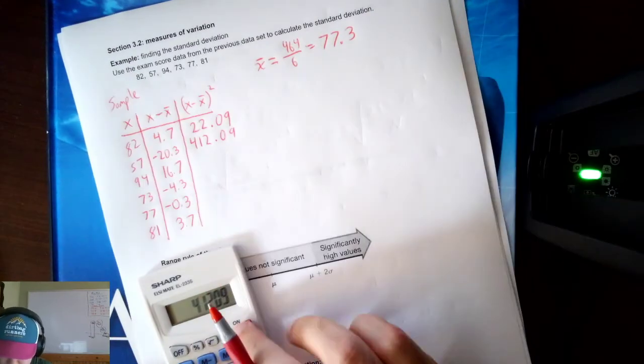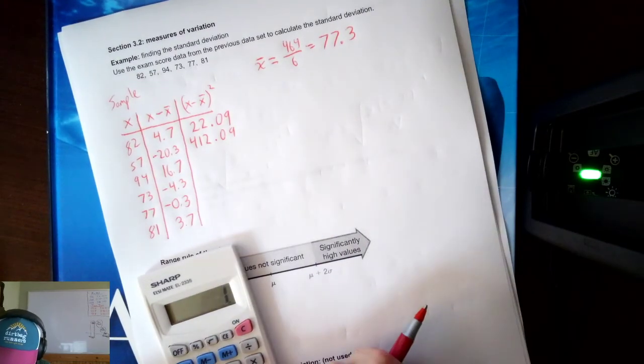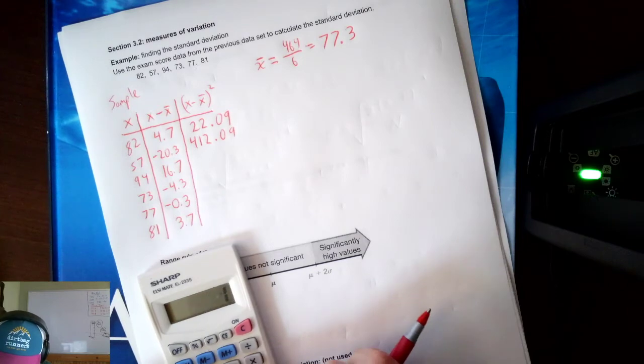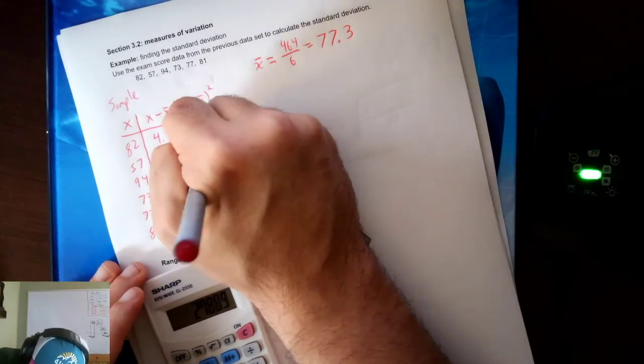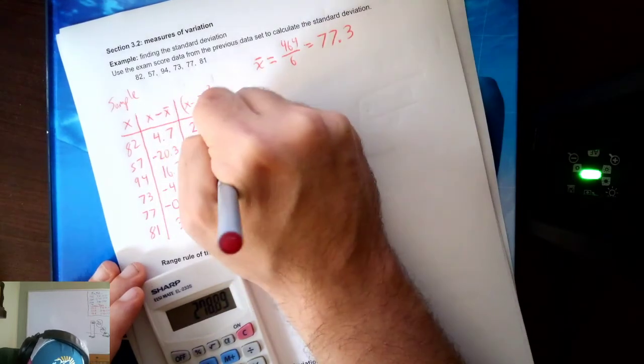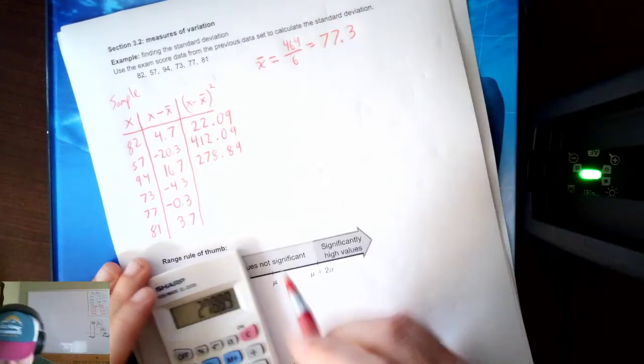In my third row, I've got to square 16.7. 16.7 times 16.7 equals 278.89.